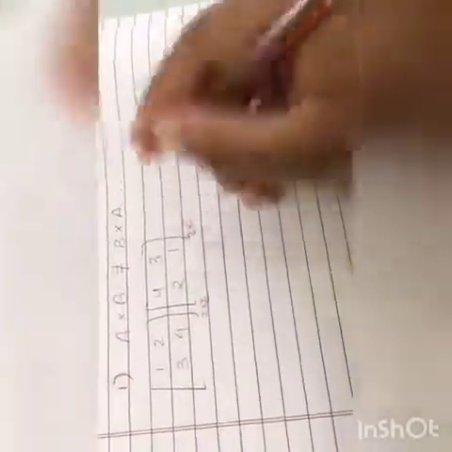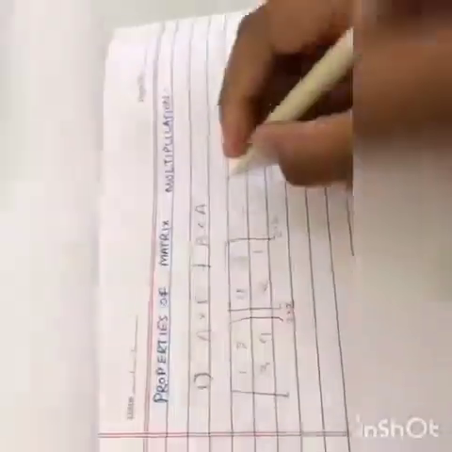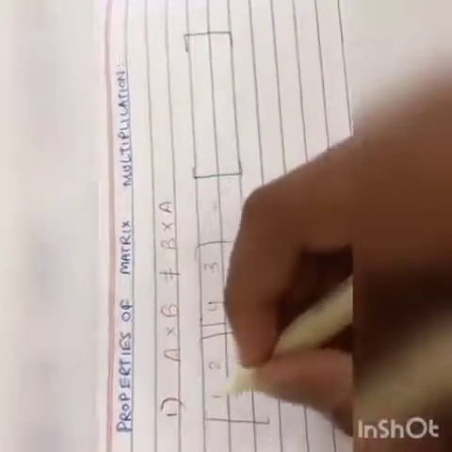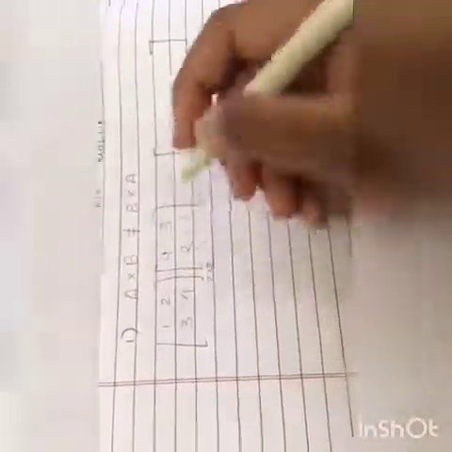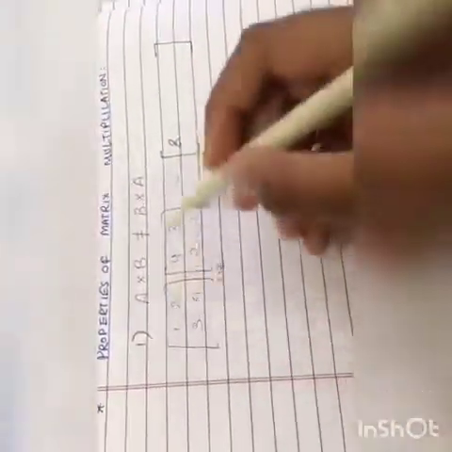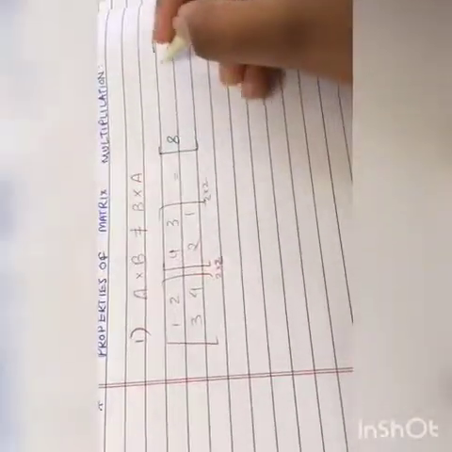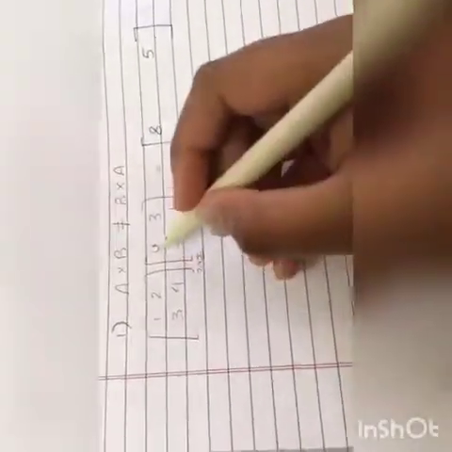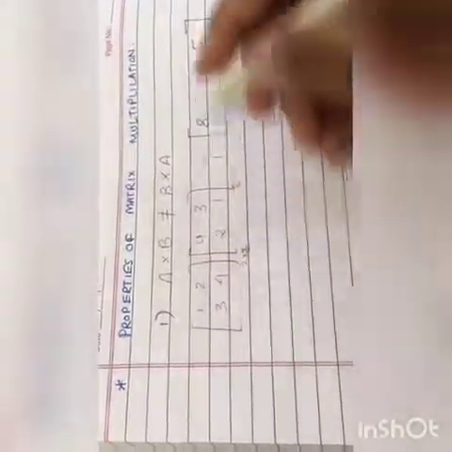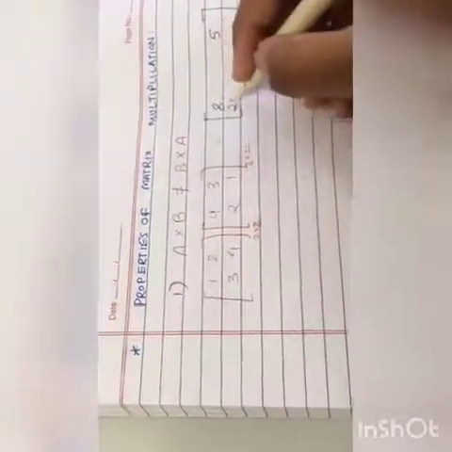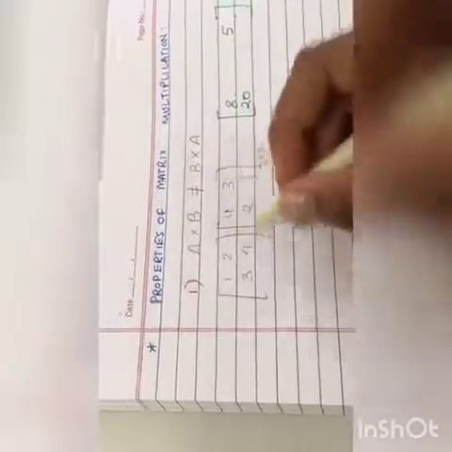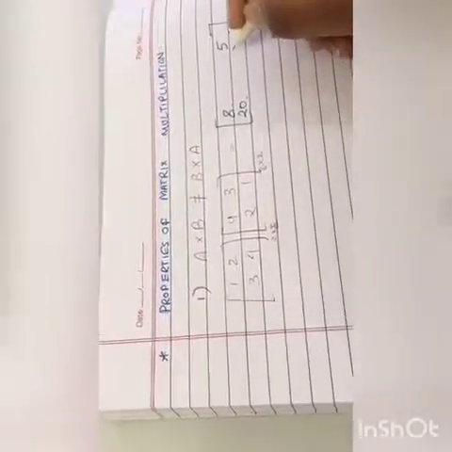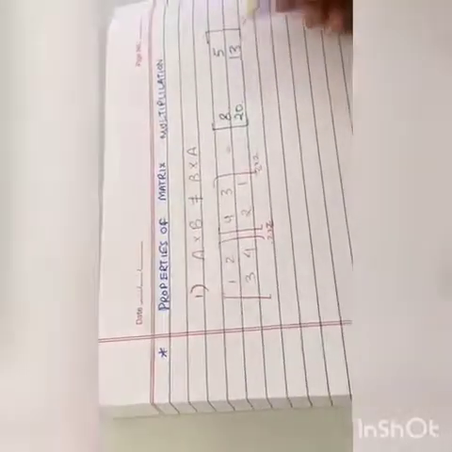So we can multiply that, and that will give us 1 into 4 plus 2 into 2, which will give us 8. Then 1 into 3 plus 2 into 1, which will give us 5. And 3 into 4 plus 4 into 2, that will be 12 plus 8, which is 20. And 3 into 3 plus 4 into 1, which will give us 13. So this is a 2 cross 2 matrix.